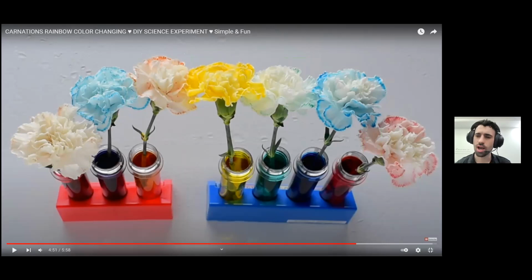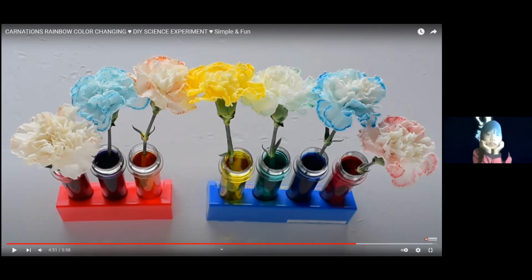Cherry, what color was inherited from the parent plant? What color did these flowers inherit from their parents? Not the color blue. Let's look before the experiment. What color were they before they changed color? So what is the inherited trait? I'm going to call on someone else. Cherry, I heard you say it though.